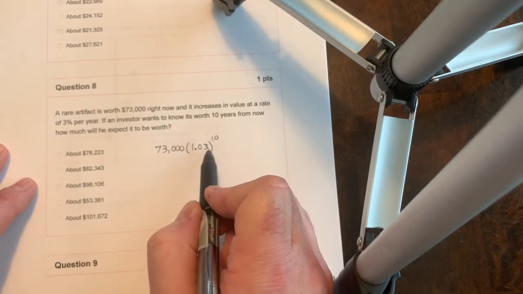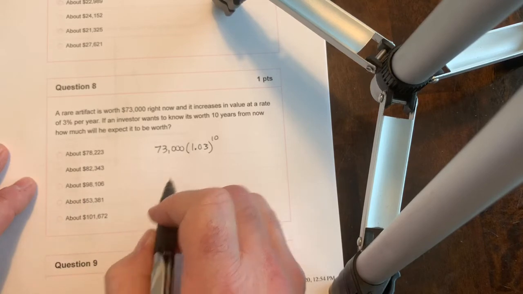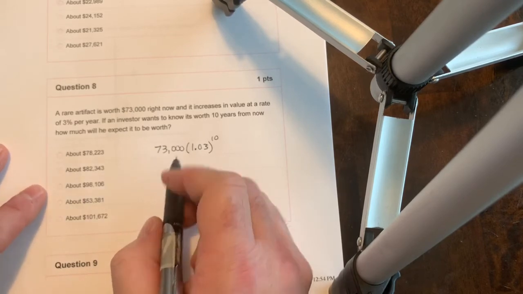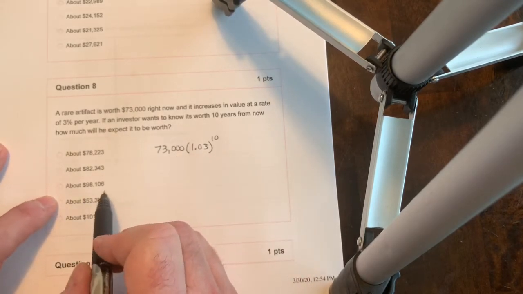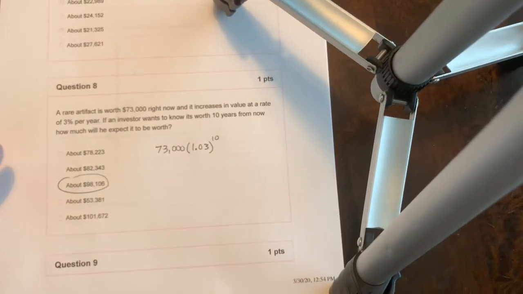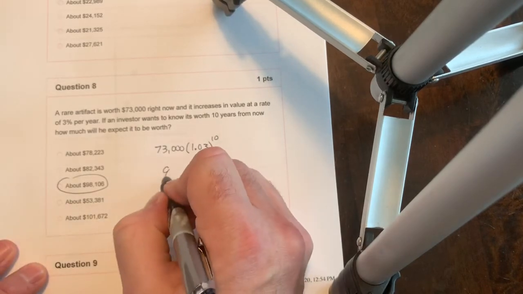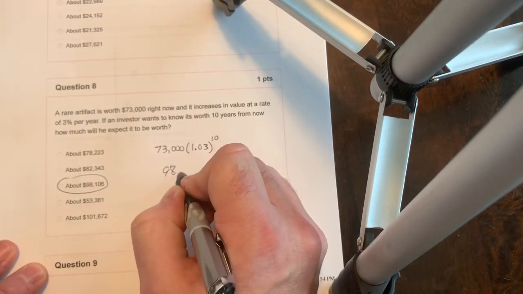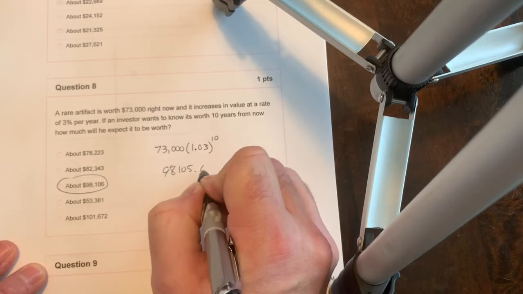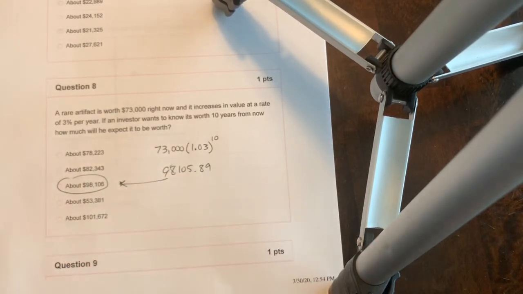Simply do 1.03 raised to the 10th power, and then multiply by 73,000. When you punch that in your calculator, you should get about 98,000. It's going to be like 98,105.89 is what your calculator will probably say, but that's very, very close, or about that.